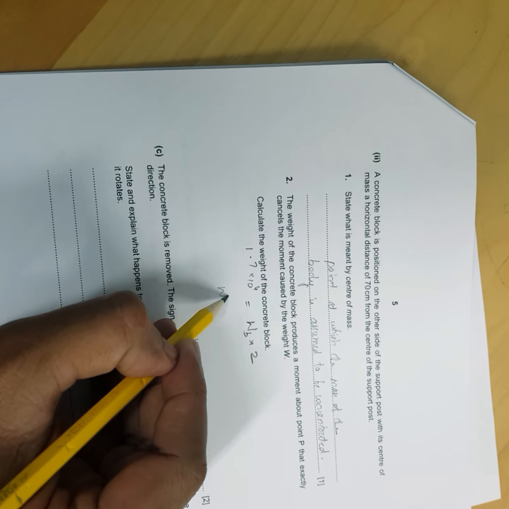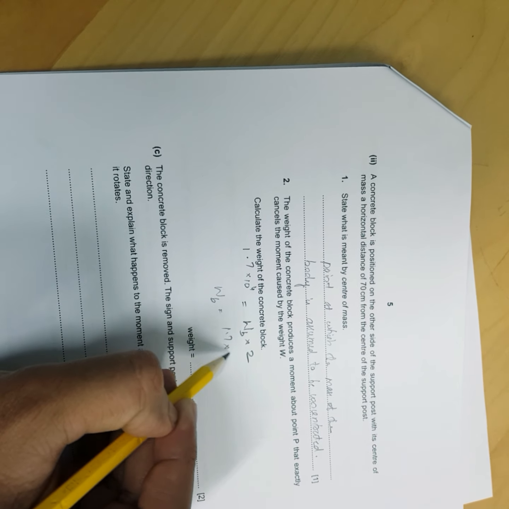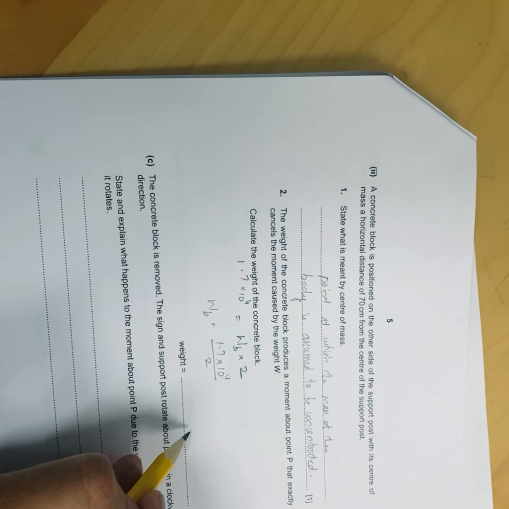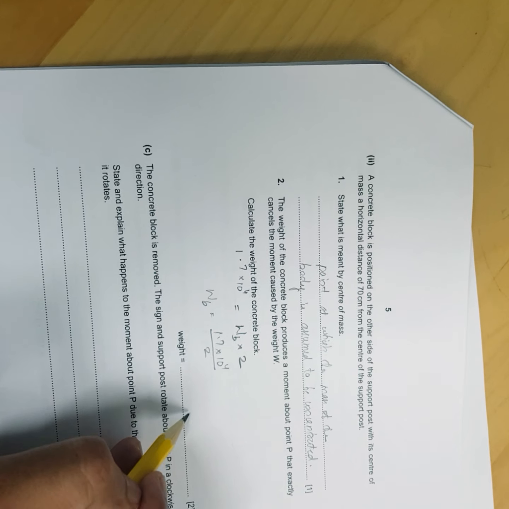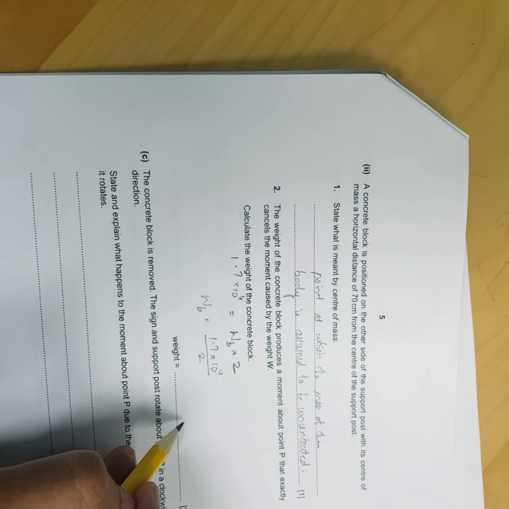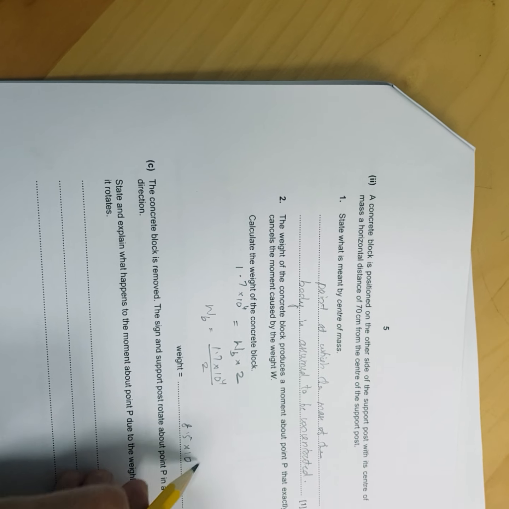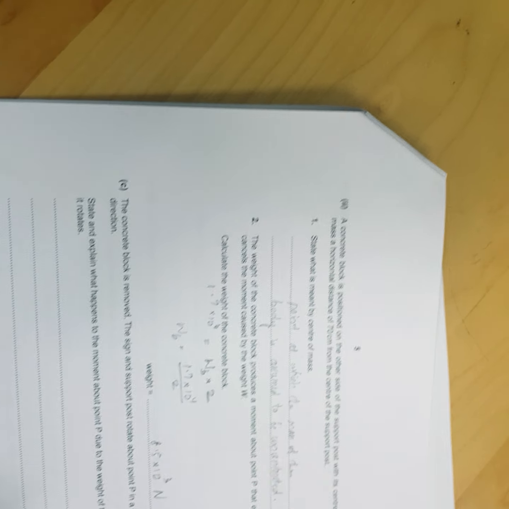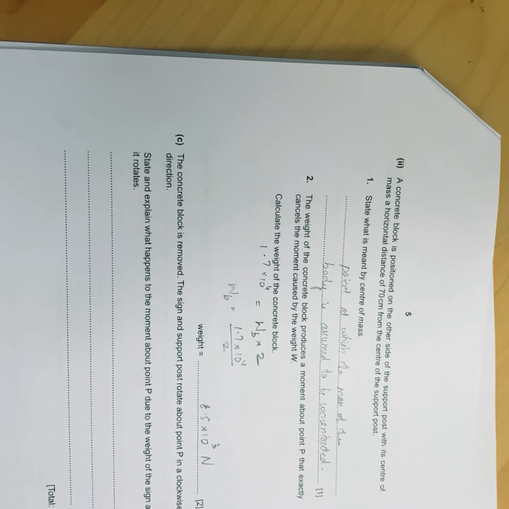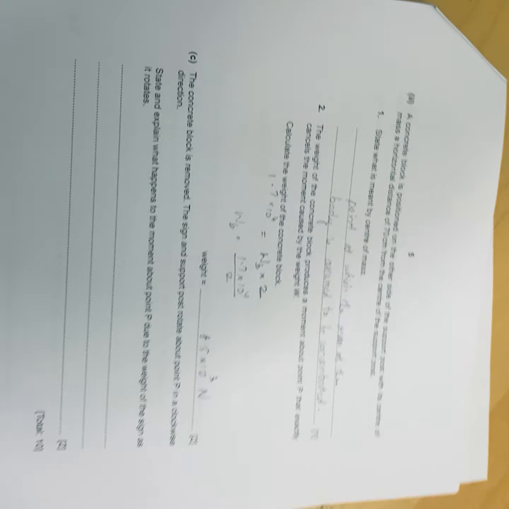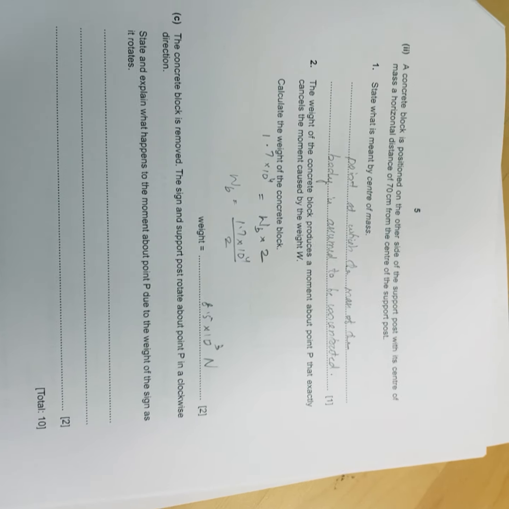So the weight of the block is equal to 1.7 times 10 to the power 4 divided by 2. Using the calculator we get the value as 8.5 times 10 to the power 3 newtons. 8.5 times 10 to the power 3 newtons is the value of the weight of the concrete block.